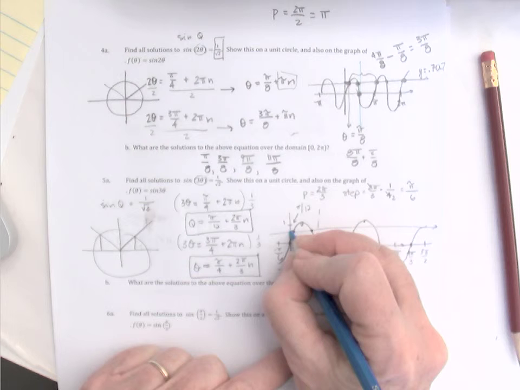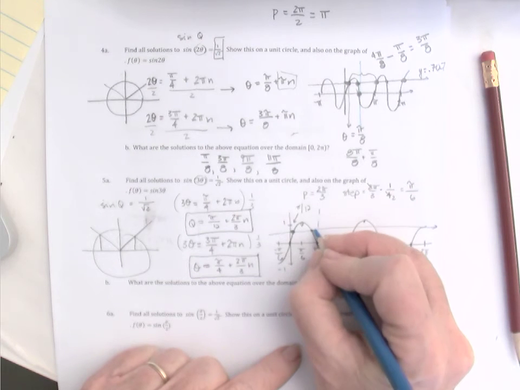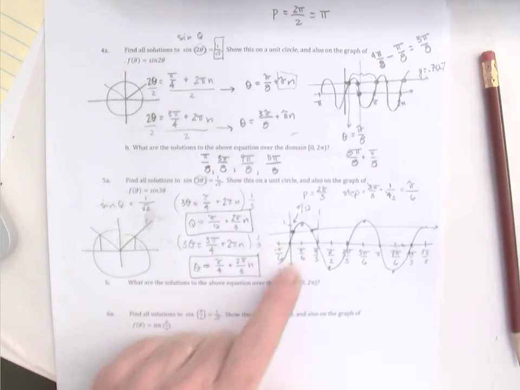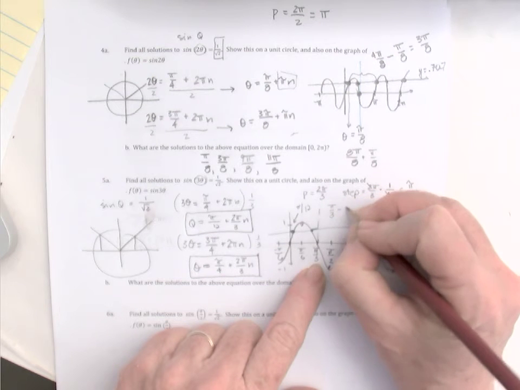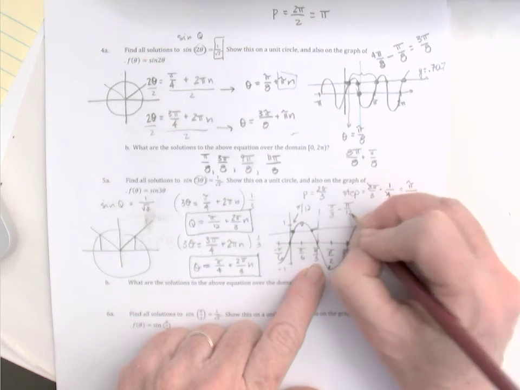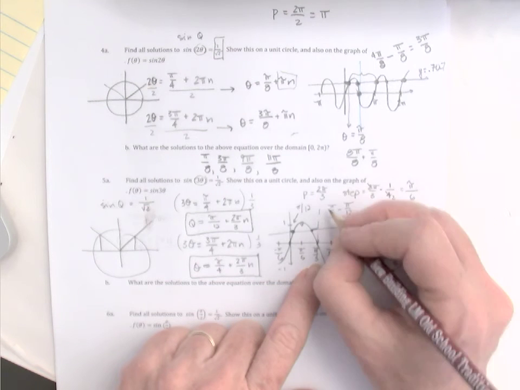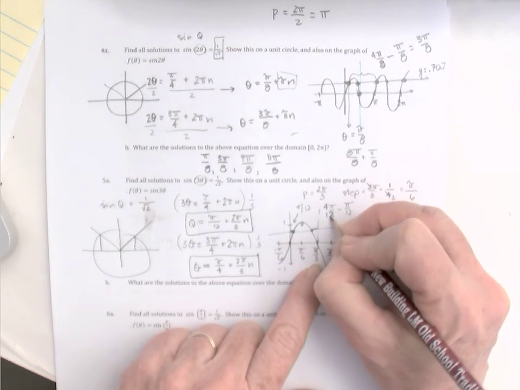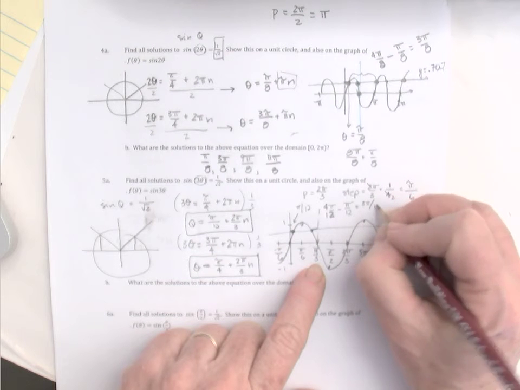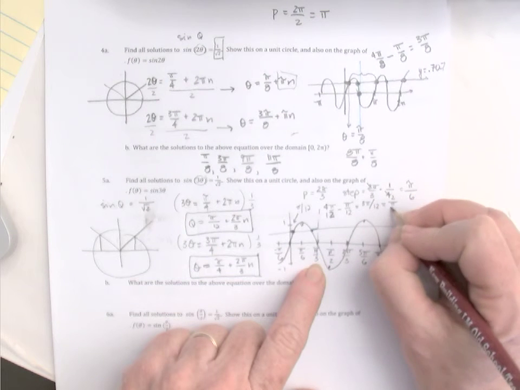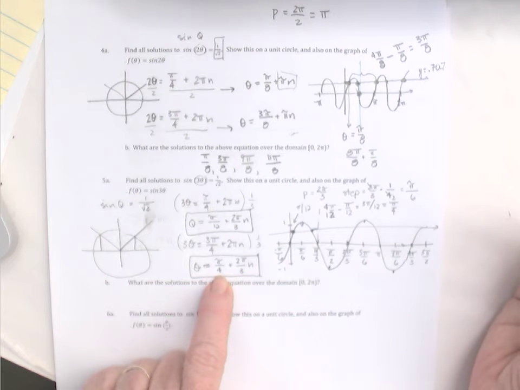If this distance is pi over 12, then this distance is pi over 12. So I can just take pi over 3 minus pi over 12. The least common denominator is 12, so I'm going to think of this as 4 pi over 12. So that's going to give me 3 pi over 12, which in fact gives me pi over 4, which is exactly what I had gotten before.